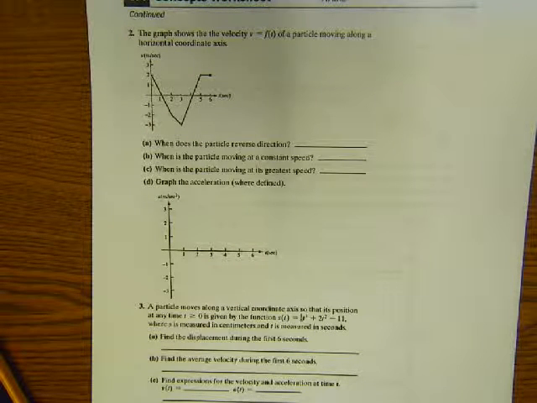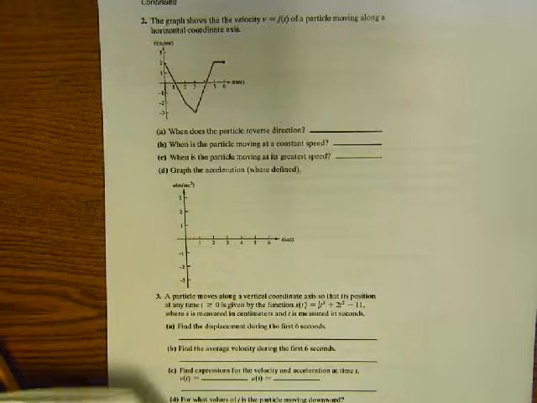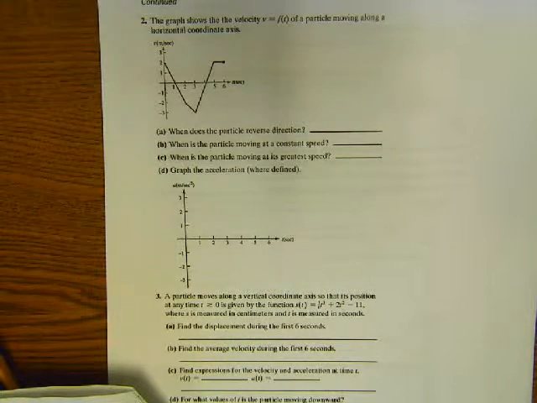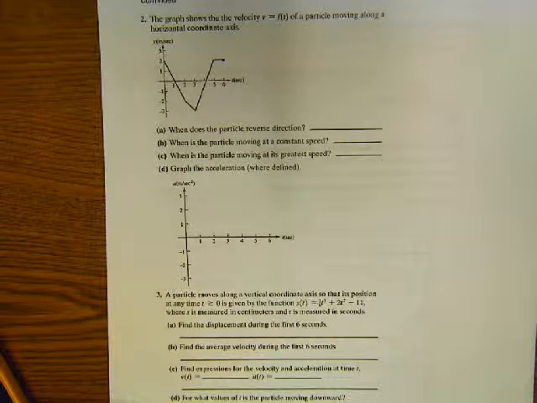What's the label? The velocity, okay. So, this is different than looking at a position graph. When does the particle reverse direction? When the velocity graph is switching from a negative to positive or positive to negative, or when it's zero, correct?